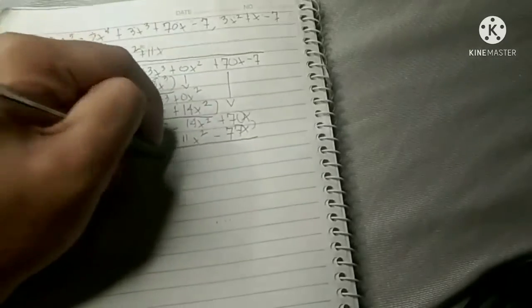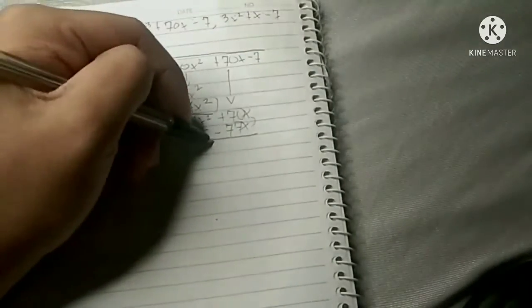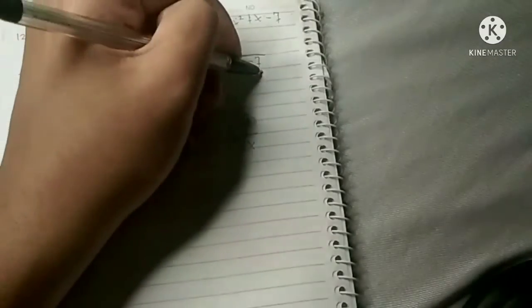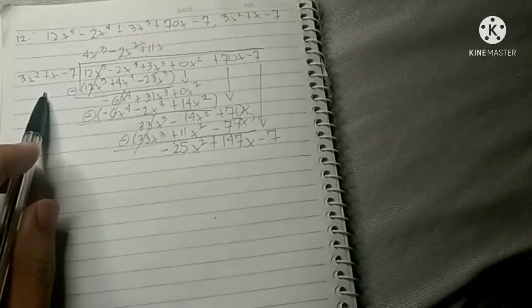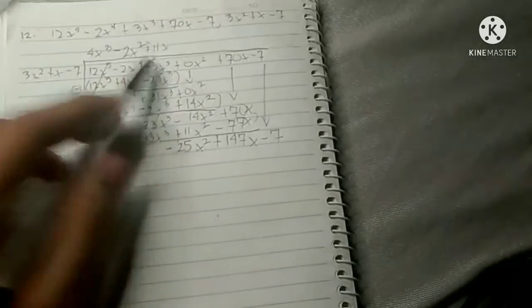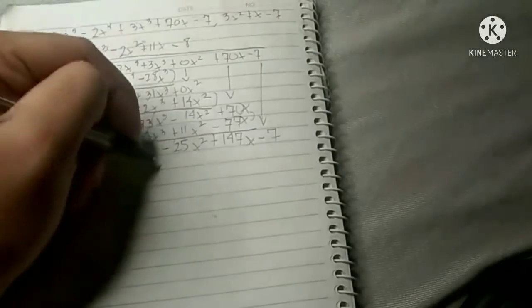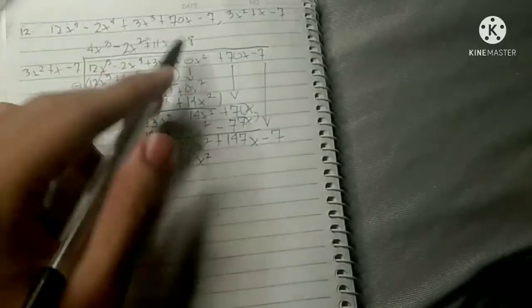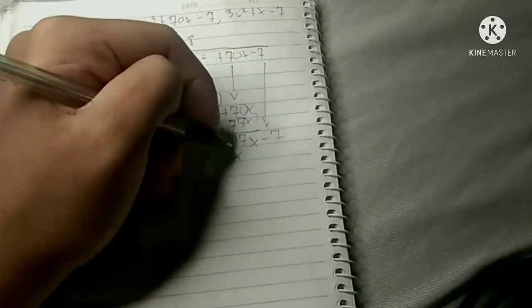So negative 14x squared minus positive 11x squared is negative 25x squared. And positive 70x minus negative 77x is equal to 147x. Then we'll bring down our negative 7. Then after that we can divide again. So negative 25x squared divided by 3x squared is equal to negative 8. So negative 8 times 3x squared is equal to negative 24x squared. And negative 8 times x is negative 8x. And negative 8 times negative 7 is positive 56.